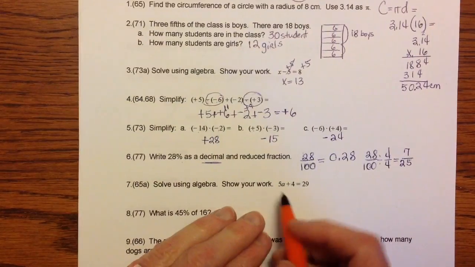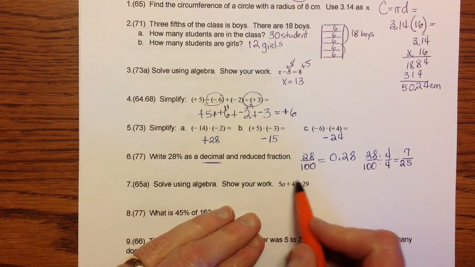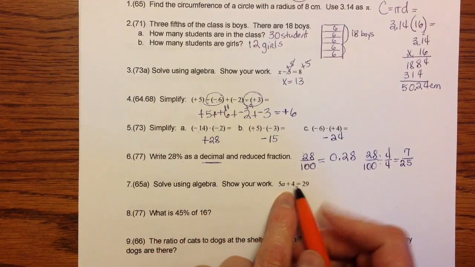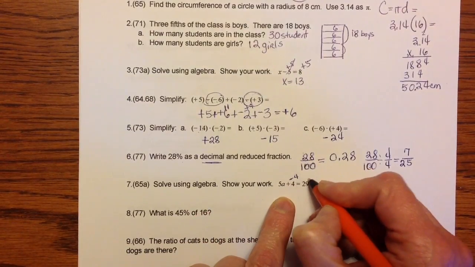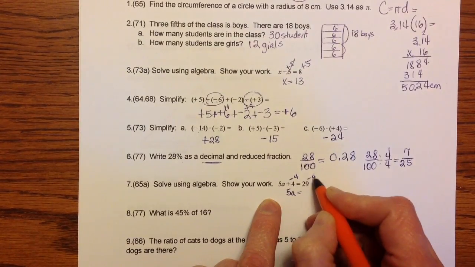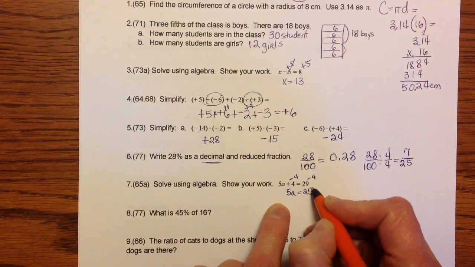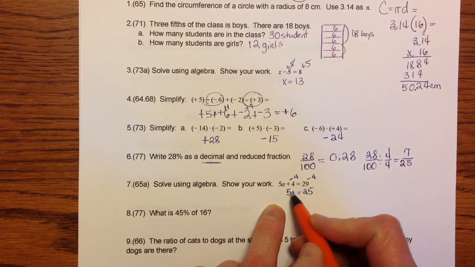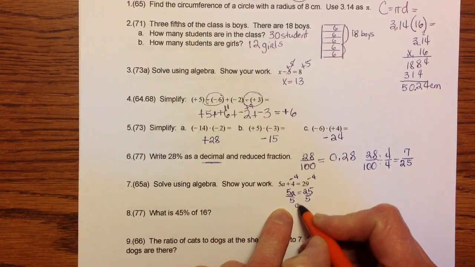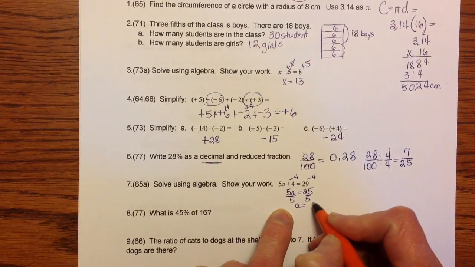Number 7, we've got to solve using algebra, and we need to get rid of 2 things. We need to get rid of the 4 and the 5. Now we're going to get rid of the 4 first by subtracting because it's added. And we'll get 5a is equal to 29 minus 4 is 25. The 5 is attached by multiplication, so we'll get rid of it by dividing. And we'll get a is equal to 25 divided by 5 is 5.